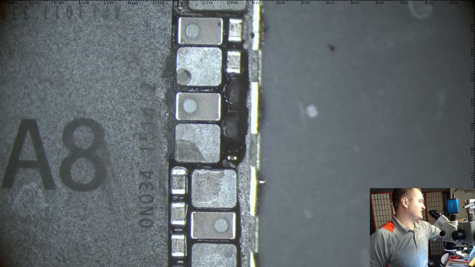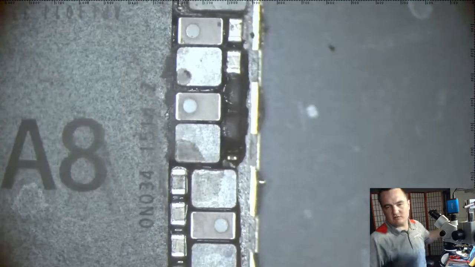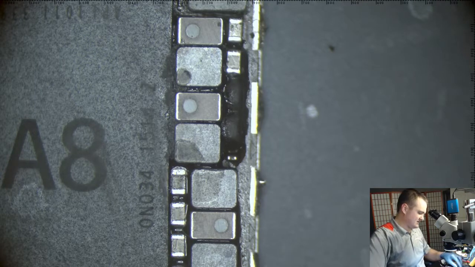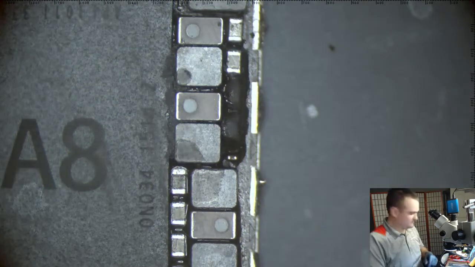Device connection status. I don't know what that means. Oh, you can't even see what I'm looking at. Guess it's not important.